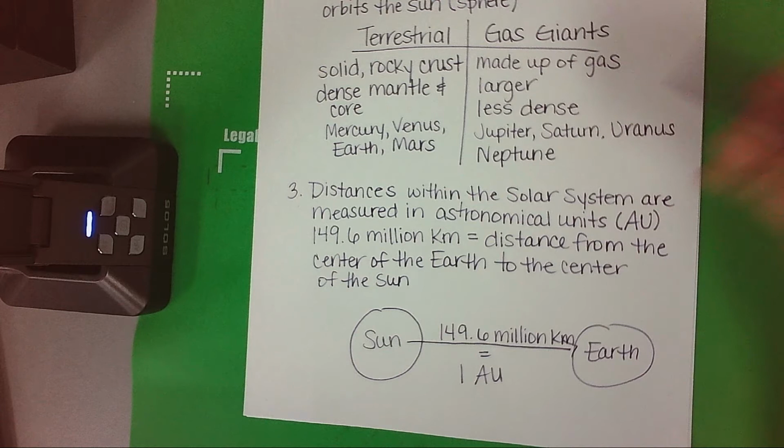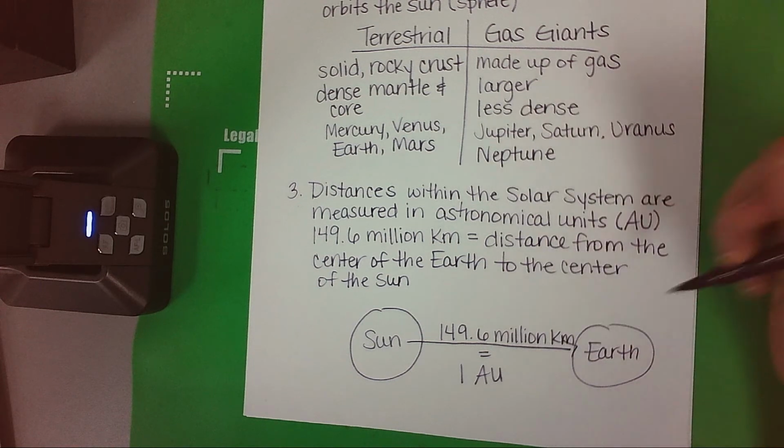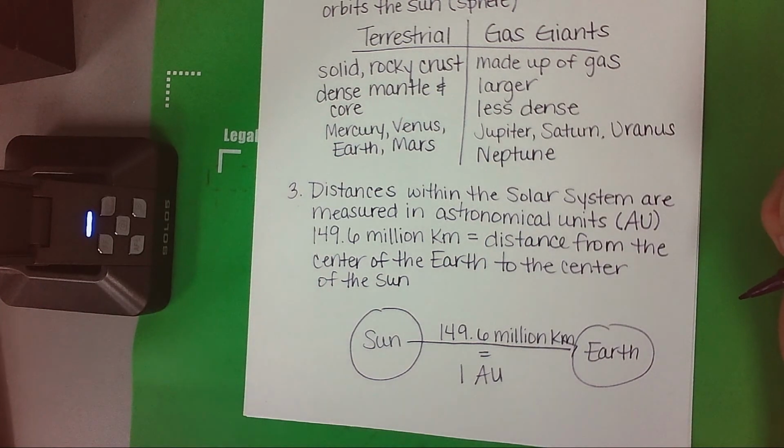So as we're measuring distances from Earth to Neptune or from Earth to Jupiter, because we always start with Earth most of the time, or the Sun, because those are our main focuses, we look at astronomical units. Okay, so the next video would be about stars and galaxies.